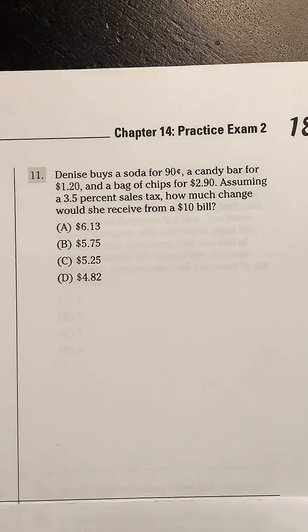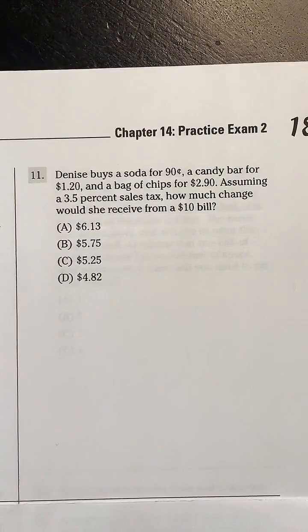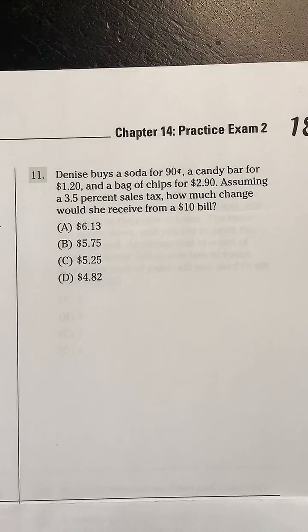So Denise buys a soda for 90 cents, a candy bar for $1.20, and a bag of chips for $2.99. Assuming a 3 5/10% sales tax, how much change will she receive from a $10 bill? A, $6.13, B, $5.75, C, $5.25, or D, $4.82. So whoever says, hey, when am I ever going to use this in real life? There you go. Exhibit A.